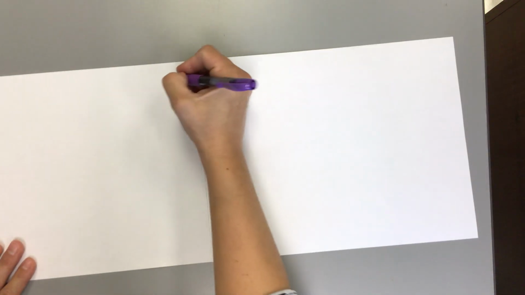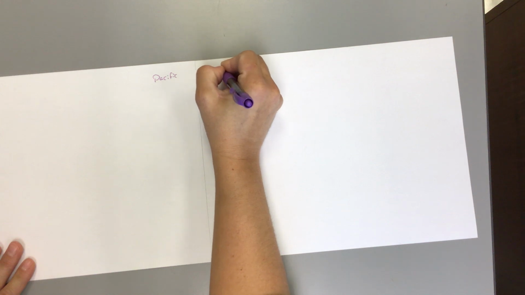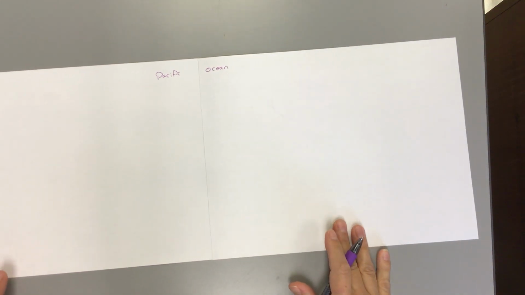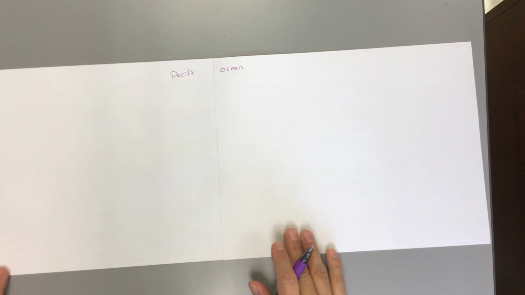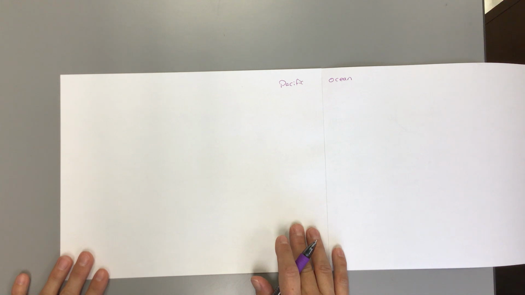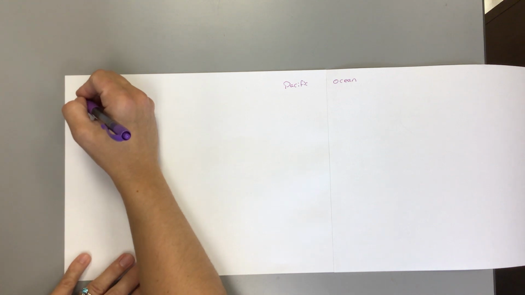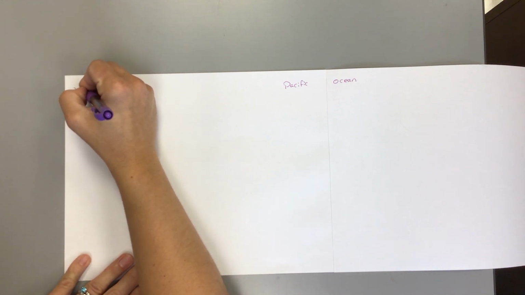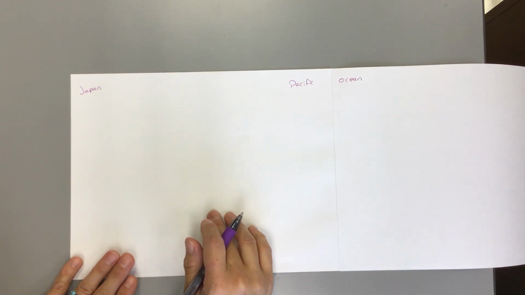Okay, this little lecture is going to be on the topographic features in the Pacific Ocean. If you have two sheets of paper, I would tape them together, or you're going to have to draw small and squeeze it into one sheet. Okay, we're going to start. I'm going to start actually over in Japan, and we're going to go this way towards the United States.